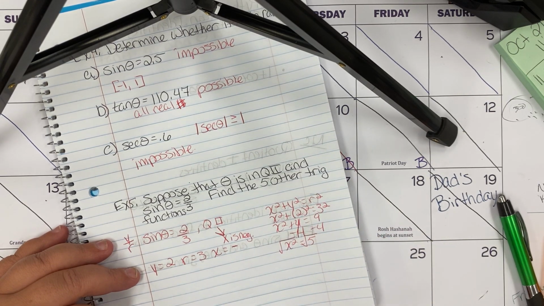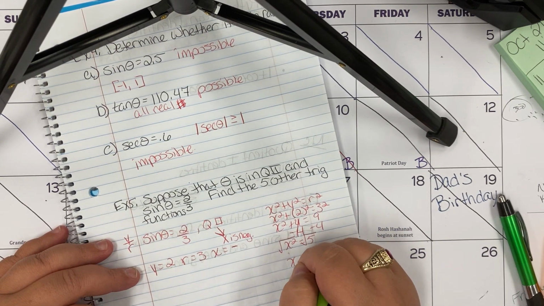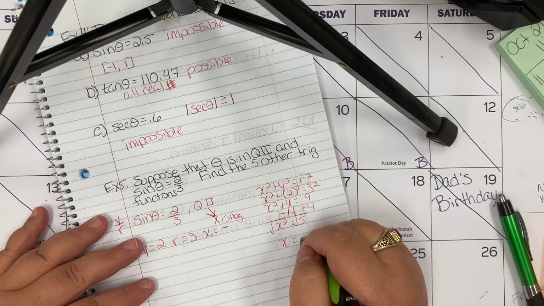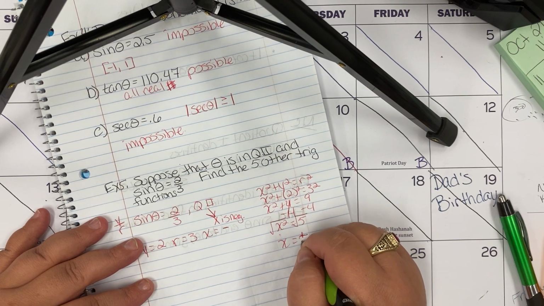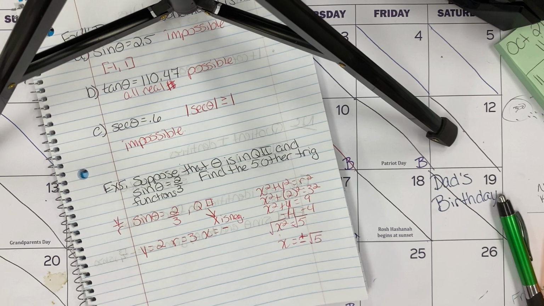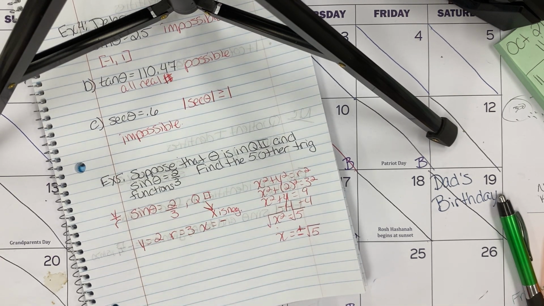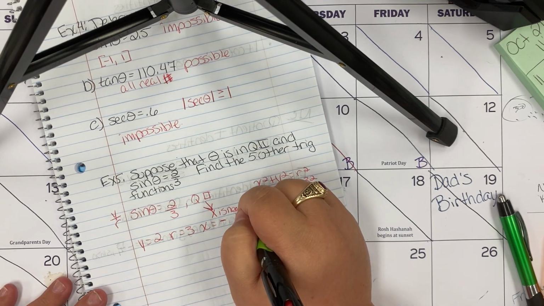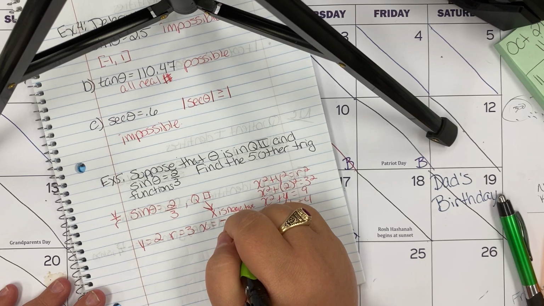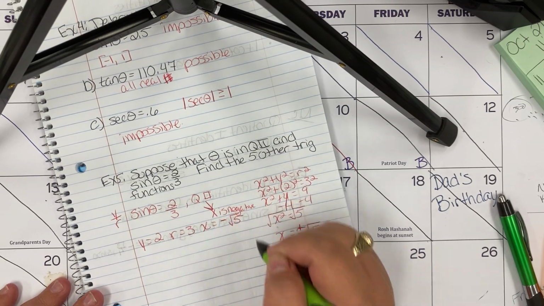And I'm going to take the square root. So remember, anytime you take the square root of a number, you have a chance of it being positive or negative. So plus or minus the square root of 5. In this case, it's telling us that we're in quadrant 2, where x is negative. So x is going to be negative square root of 5.